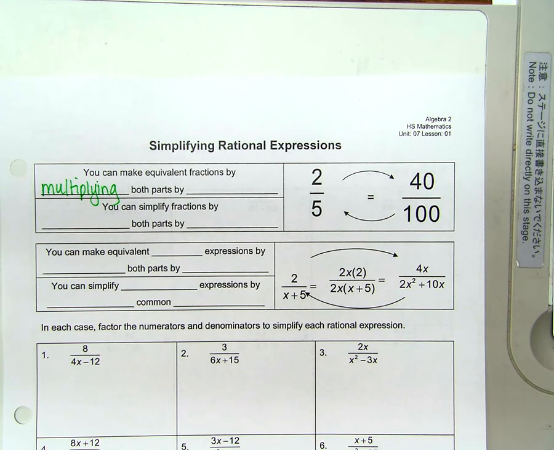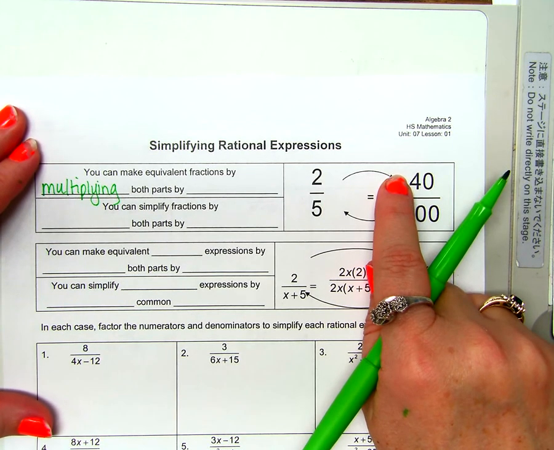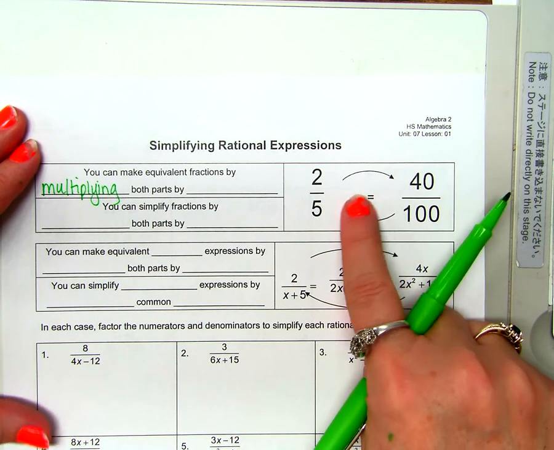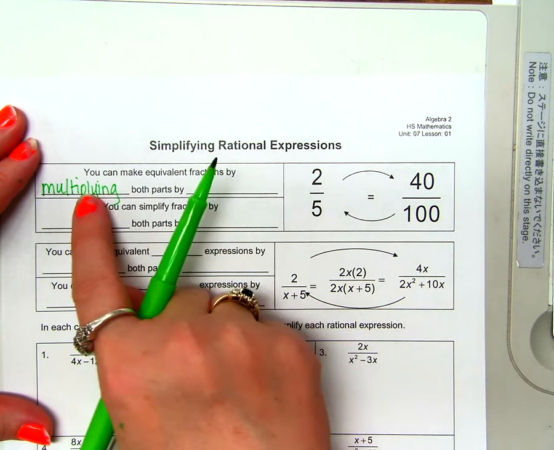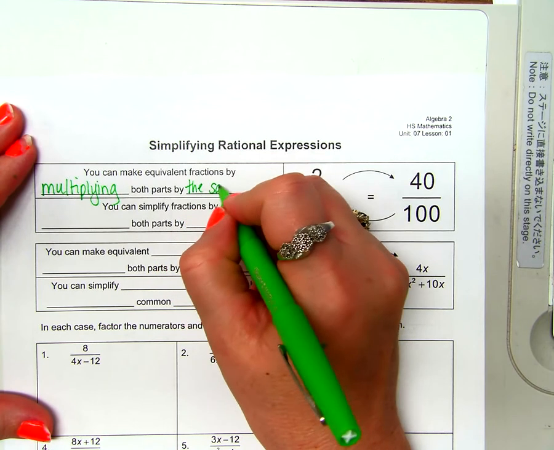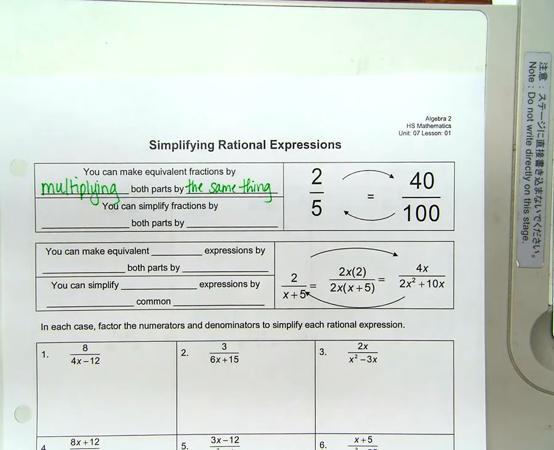Multiplying both sides by... in this particular problem, we multiplied both parts by 20, right? But that's real specific to this problem. If we wanted to be a little bit more general, we could say by multiplying both parts by the same thing. Does that make sense?